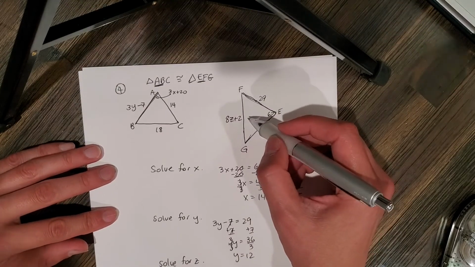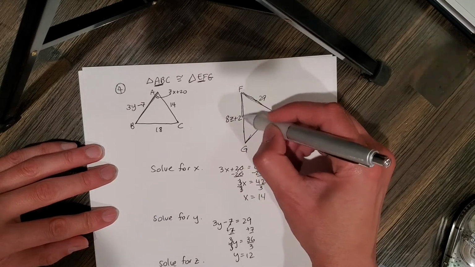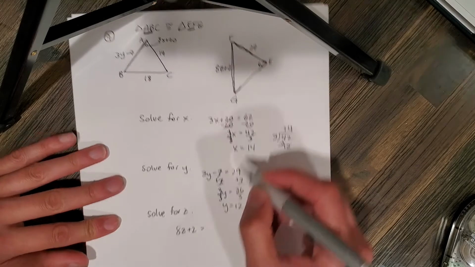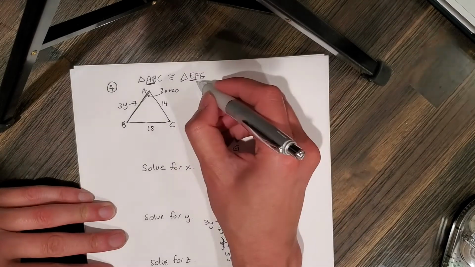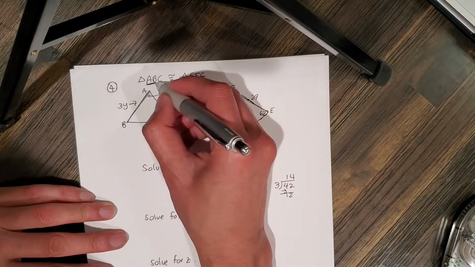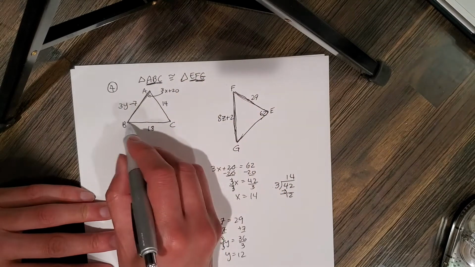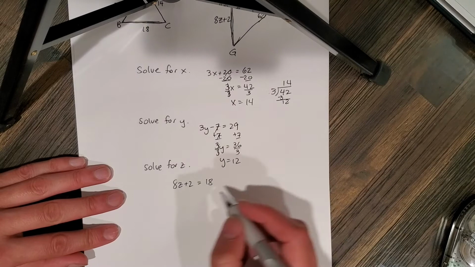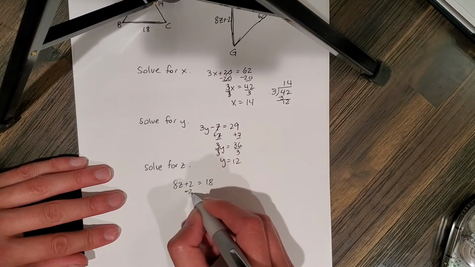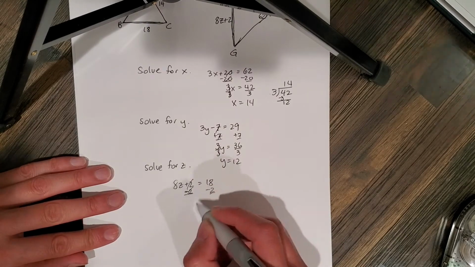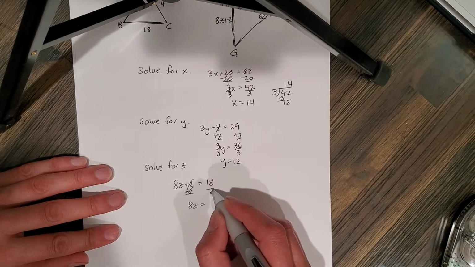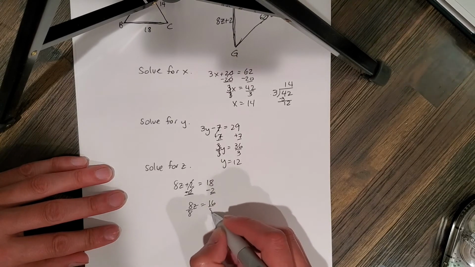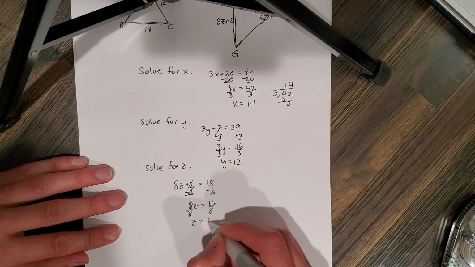All right, last one here. Notice here z, it says solve for z. So z is FG. So I'm going to write 8z plus 2 equals, now what's FG congruent to? Well, FG are the last 2 letters here, so the last 2 letters here are BC. What's BC? Oh, that's 18. So set it equal to 18 and then solve. So let's subtract 2. That's going to be 8z equals 18 minus 2, which is 16, divided by 8. We get z equals 2.